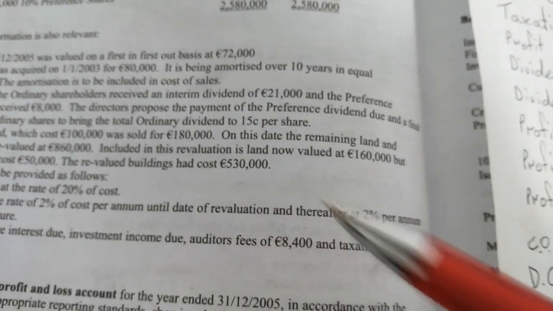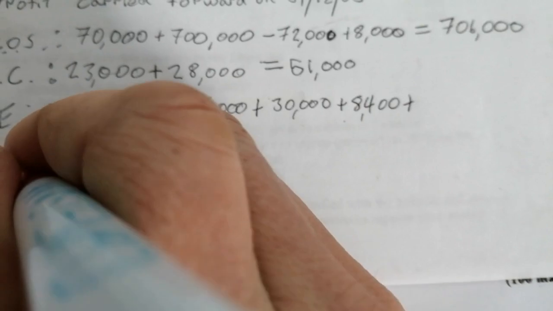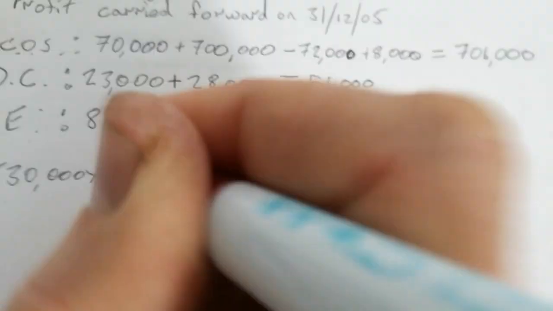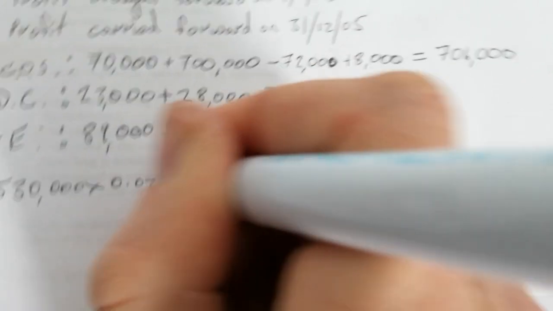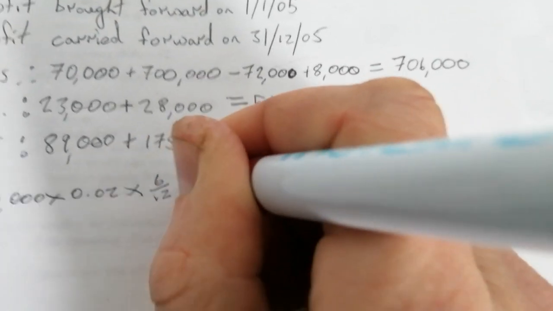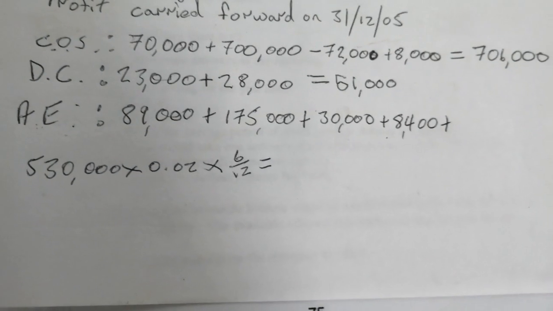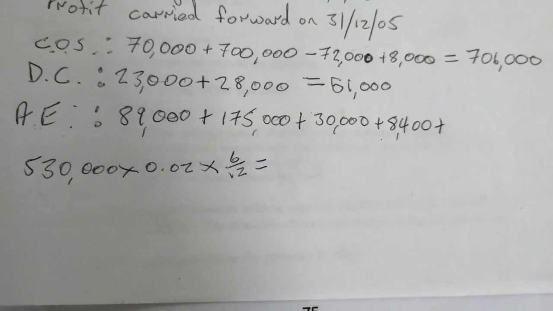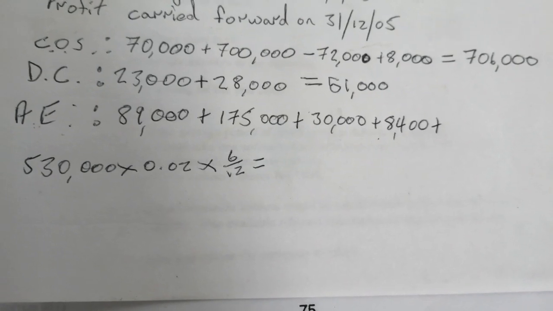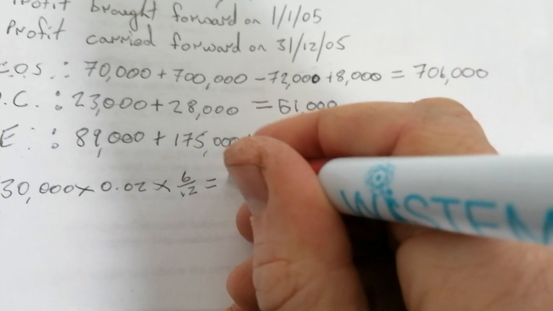So it was 530,000. So if we go over here and do a quick 530,000 by 2%, and then by 6/12 for the first half of the year, it's going to be 1% is 5,300, isn't it? And then 2% is double that, but then by 6/12 is half that again, so 5,300, isn't it?